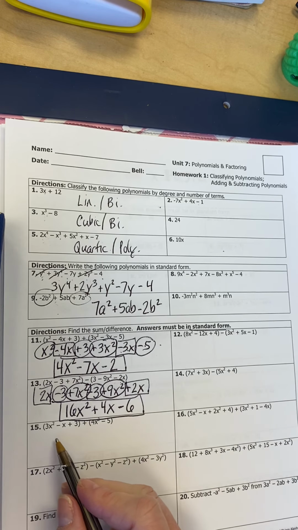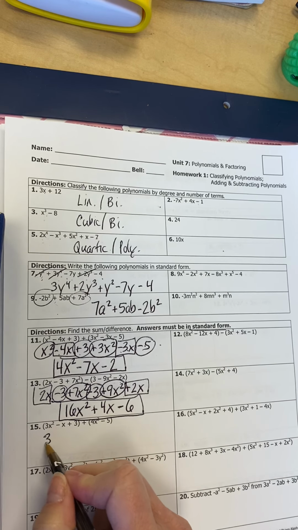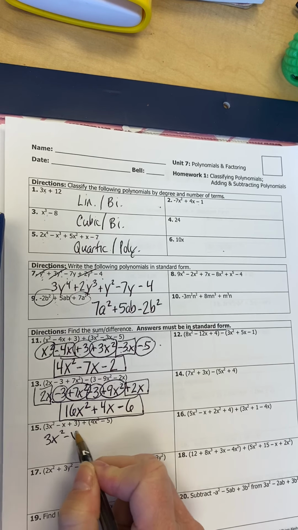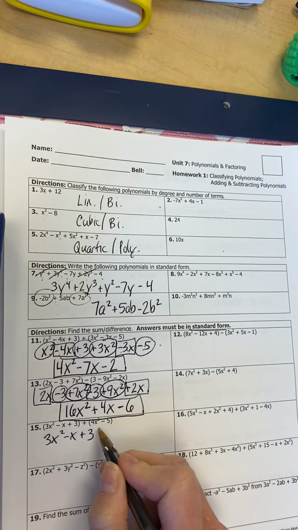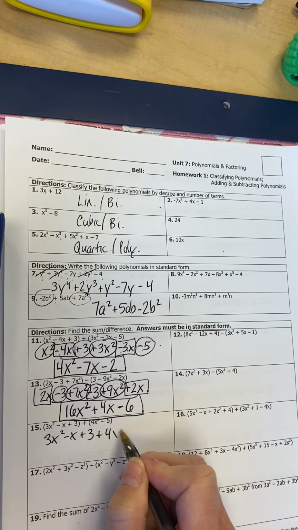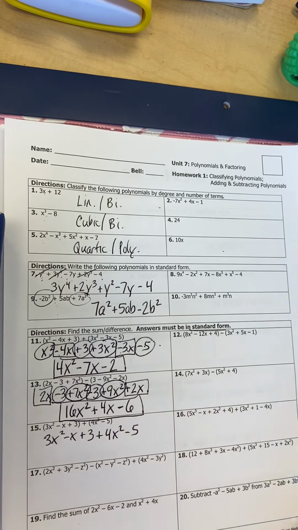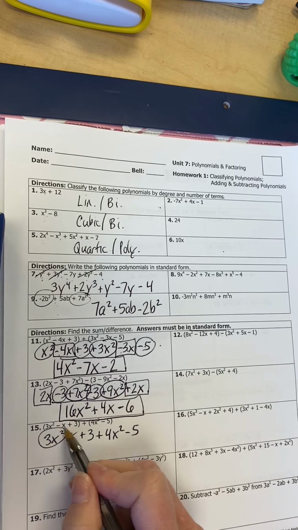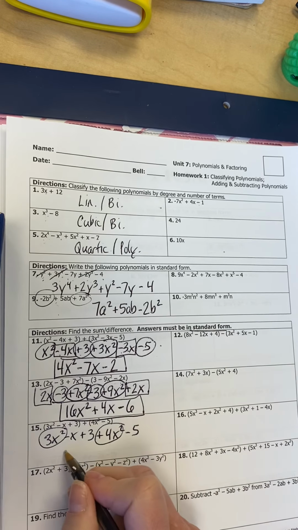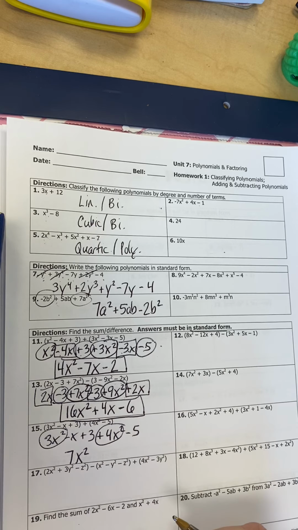Number 15, I just need to start by removing the parentheses. So 3x squared minus x plus 3. That's a positive 4x squared and a negative 5. So I'm going to go ahead and take my 3x squared and my 4x squared. I get a 7x squared.